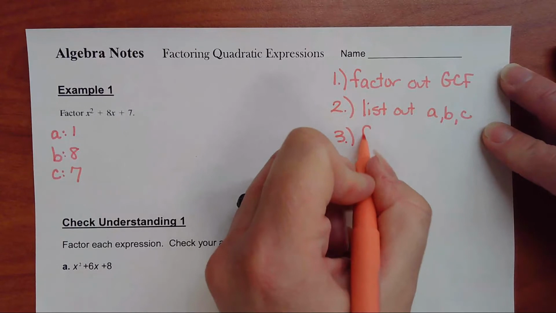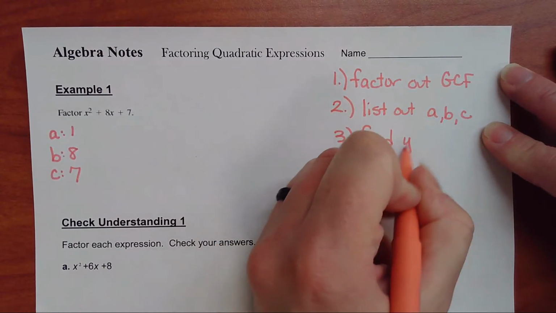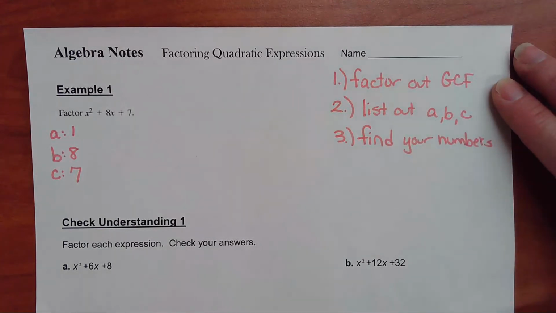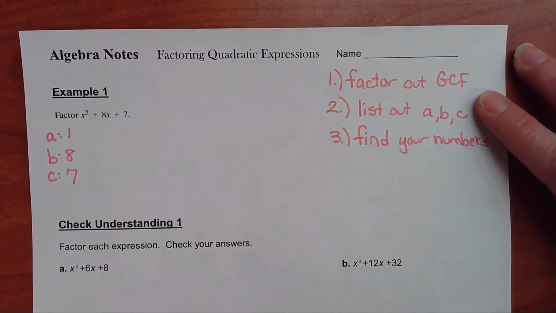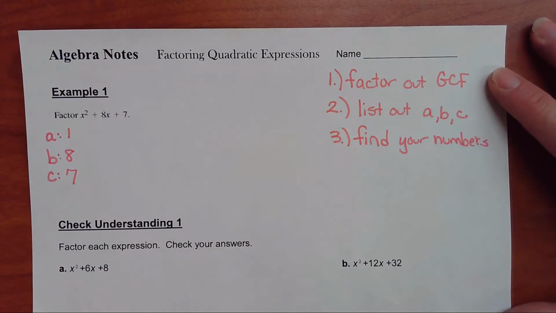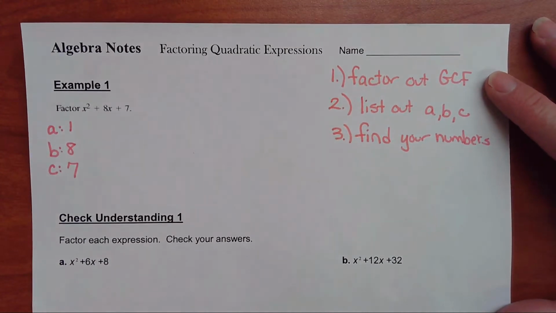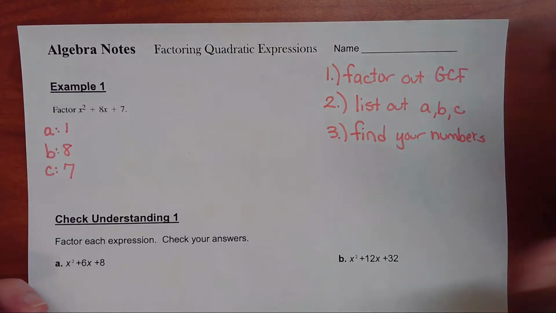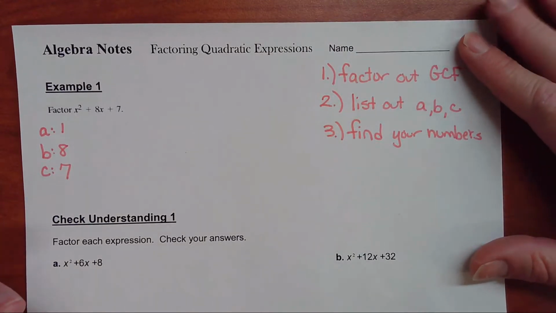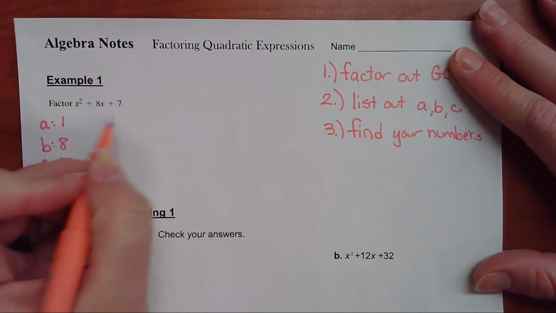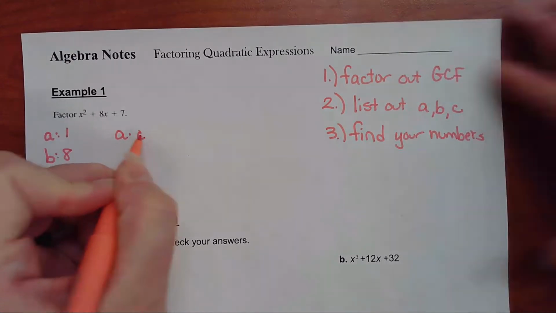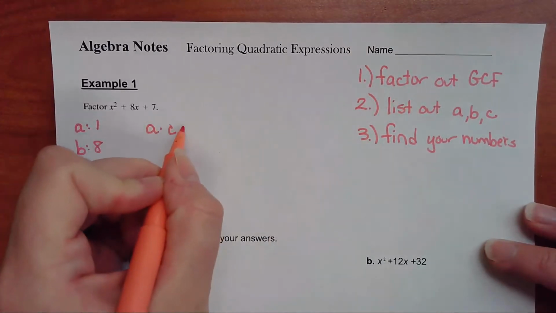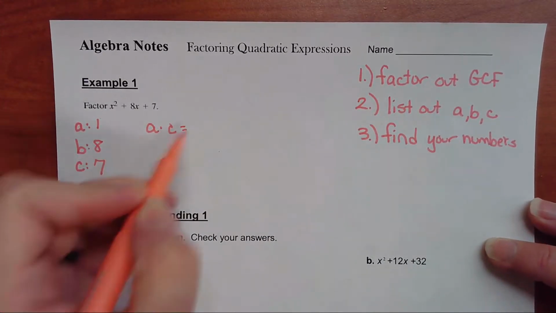And you're going to find your numbers. How you find your numbers, this is where, if your mental math multiplication skills are awesome, then you're going to be great. If you struggle a little bit, these might take you a little longer. What you do now, and this is where you have to be really careful, and hopefully everyone watches these videos, because this is probably the hardest part, is you take A times C. So you figure out what is A times C. 1 times 7 is 7.